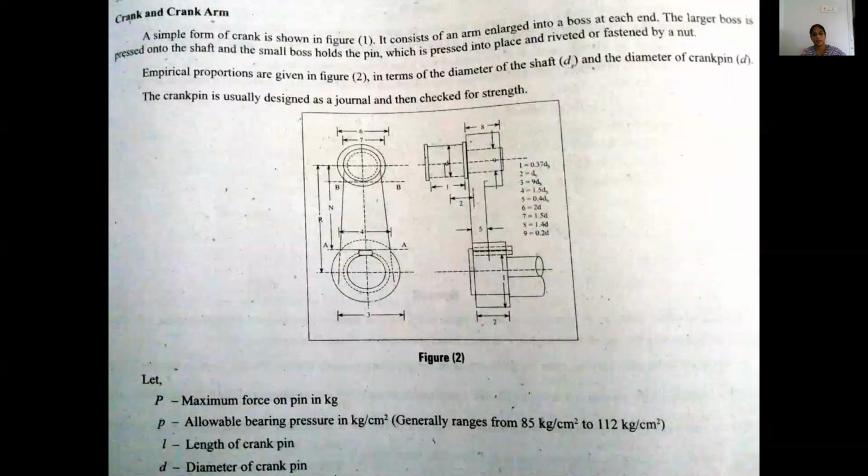Next, crank and crank arm. A simple form of crank is shown in the figure. It consists of an arm enlarged into a boss at each end. The larger is pressed onto the shaft and the smaller holds the pin, which is pressed into place and riveted or fastened by a nut. The empirical proportions are given in the figure in terms of the diameter of the shaft and the diameter of the crank pin.